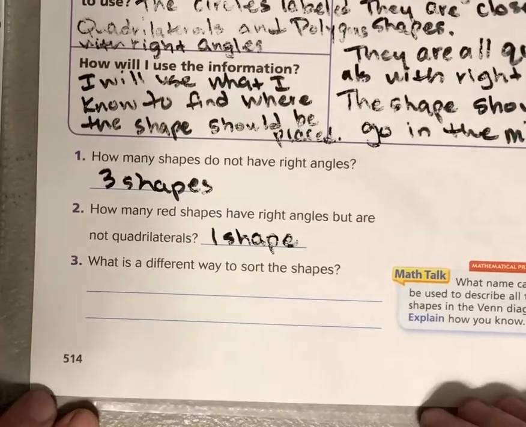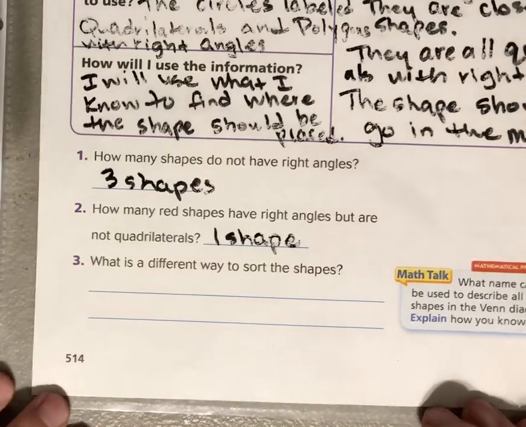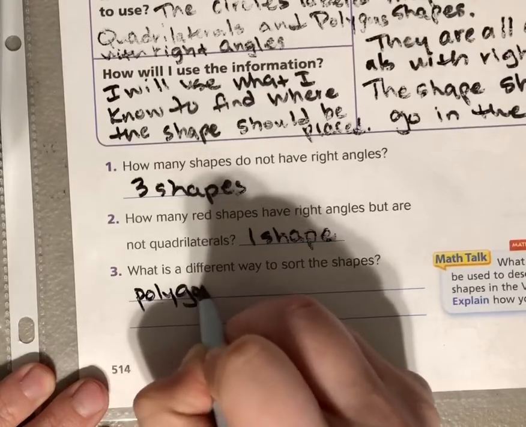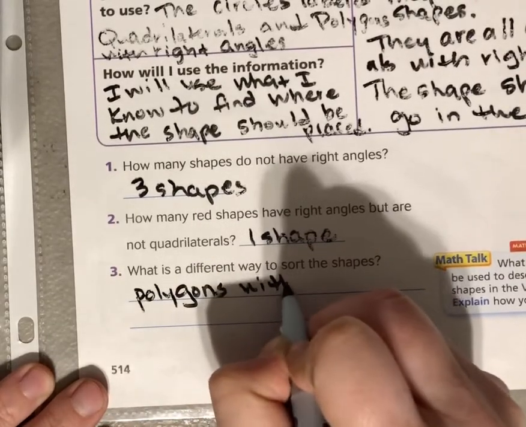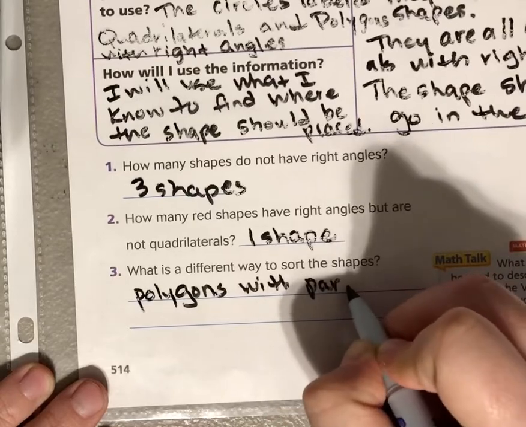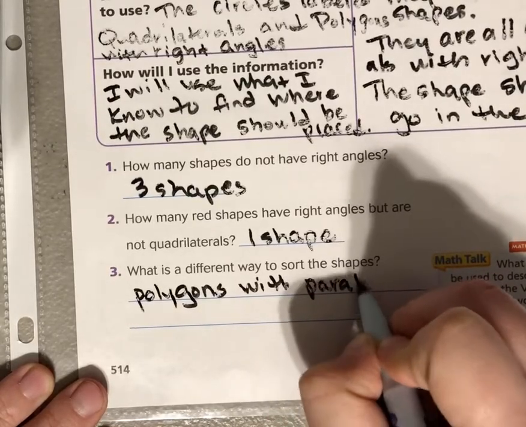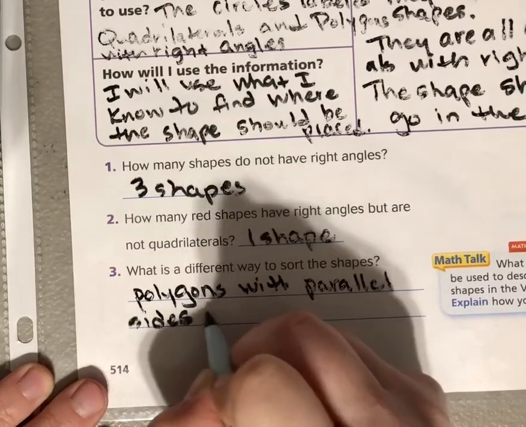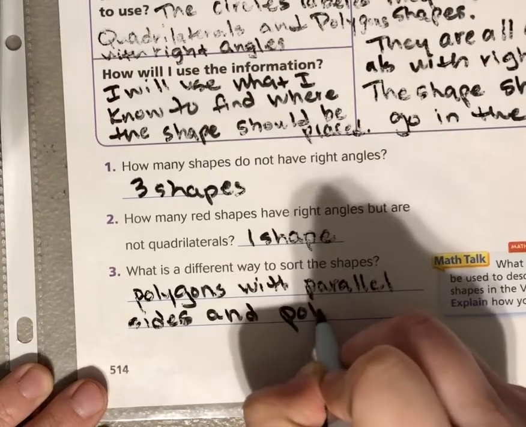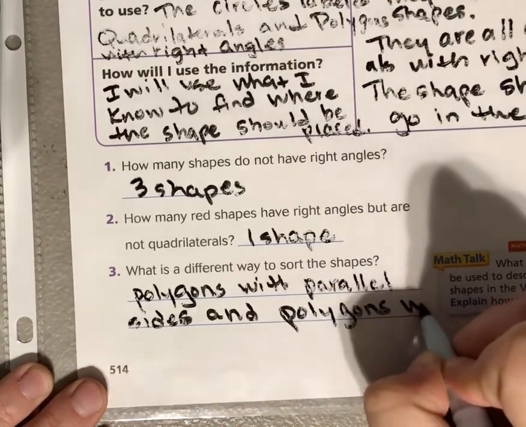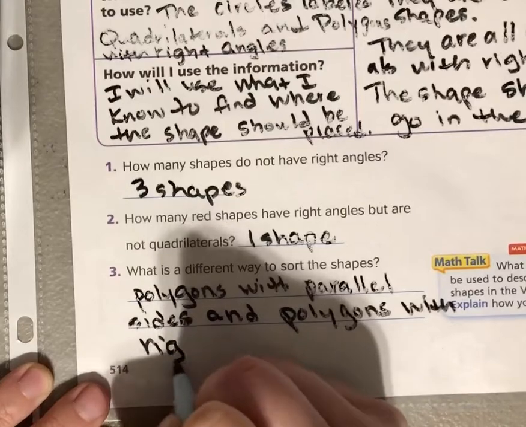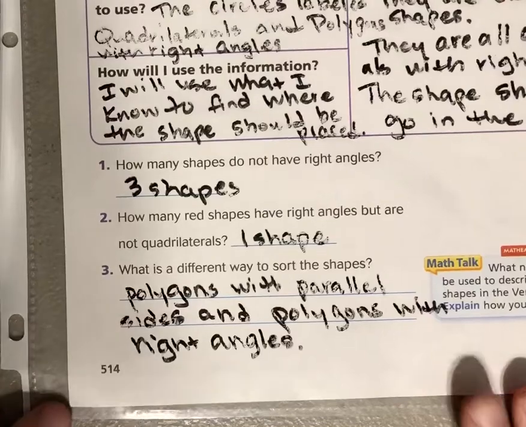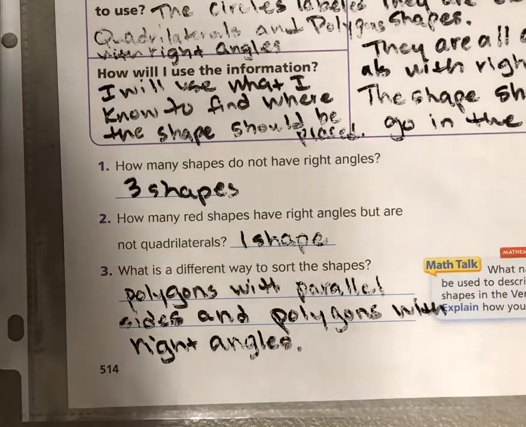What is a different way to sort the shapes? We could use polygons with parallel sides and polygons with right angles. There are other ways you could sort them, but that's just one way that you could figure out another way to sort them.